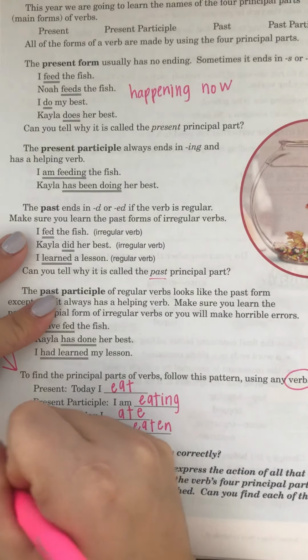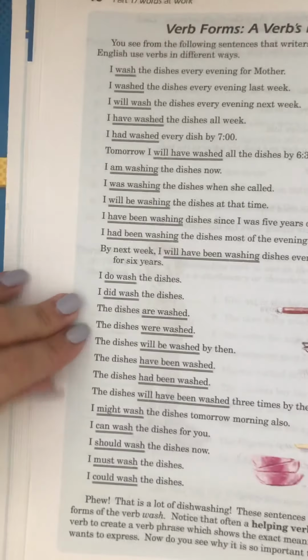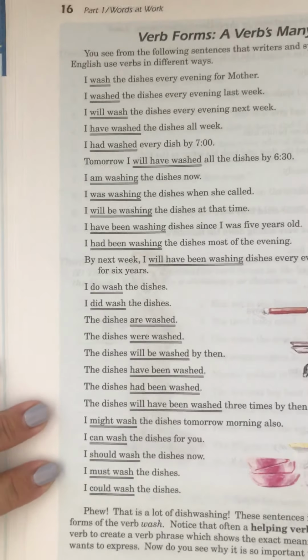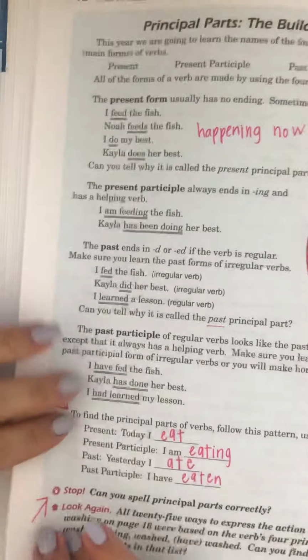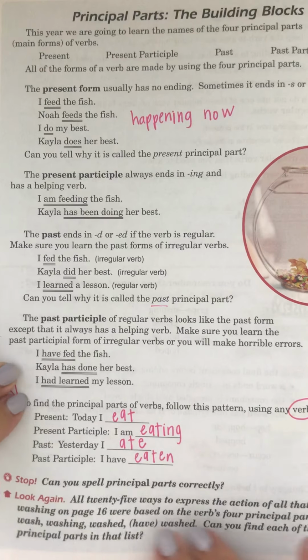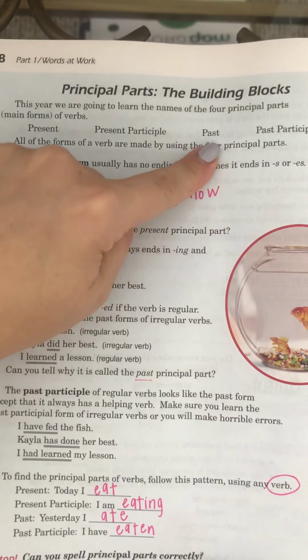So this little exercise is asking you to take a little peek at page 16. And remember these 25 verb forms? It's asking you to take a peek back on page 16 and find the 4 principal parts. So that means you're going to find the present participle, the past, and the past participle on this list.